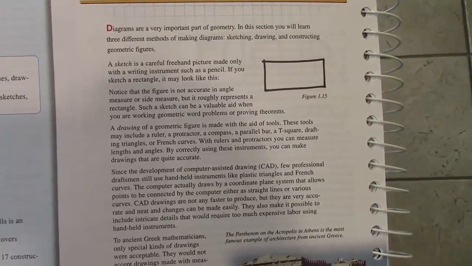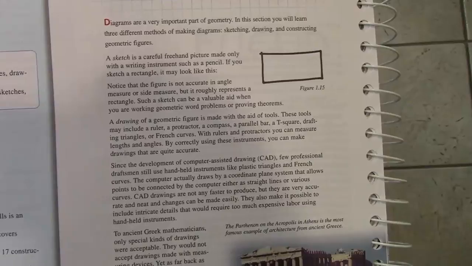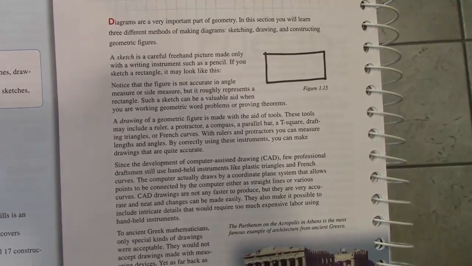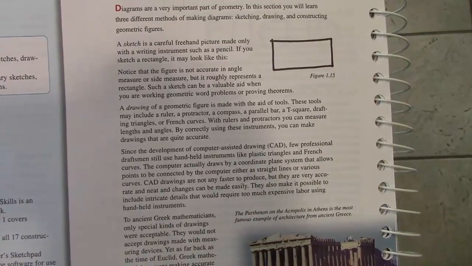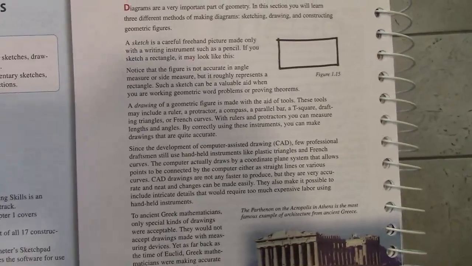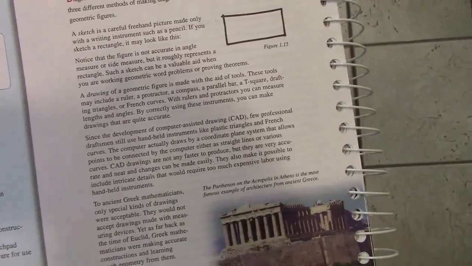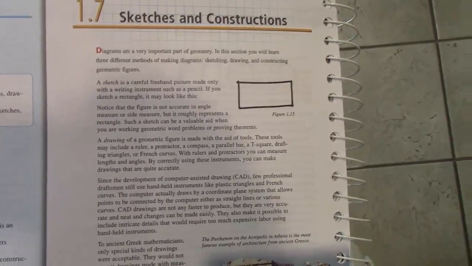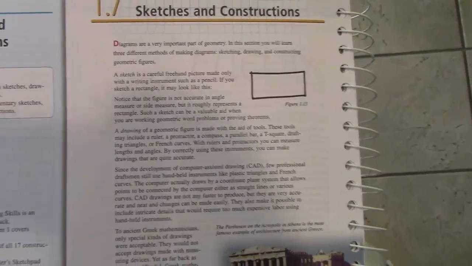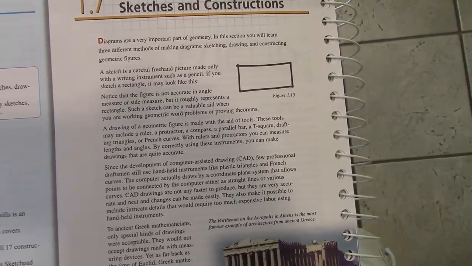Now, only using your pencil, I want y'all to sketch a rectangle underneath your definition. Easy enough, right? Y'all just sketched it. It was cool. Wasn't that fun? Like you sketched it.